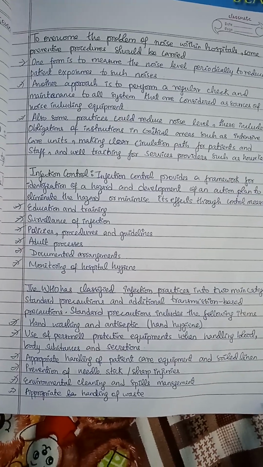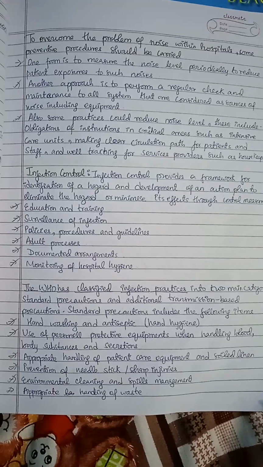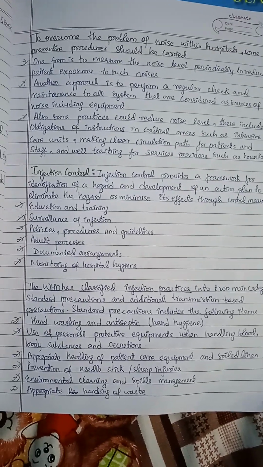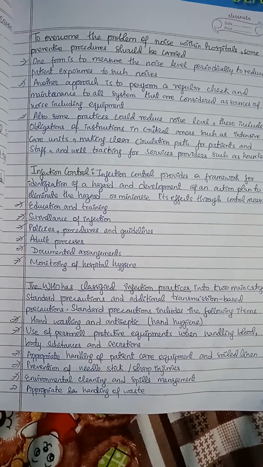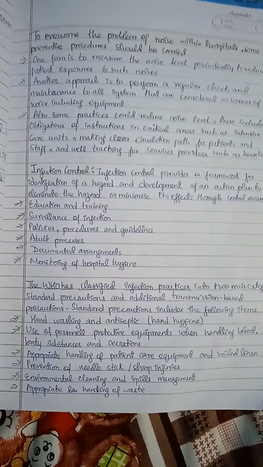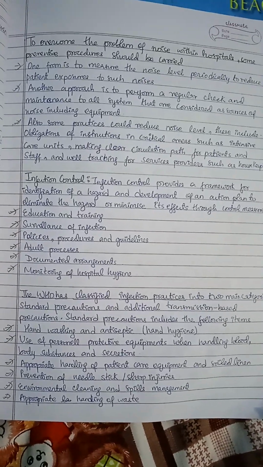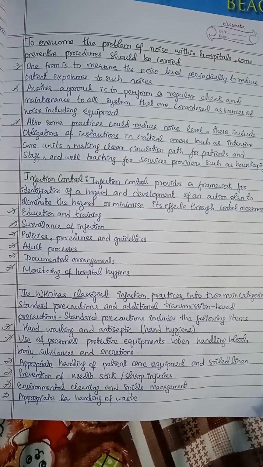Infection control. Infection control provides a framework for identification of a hazard and development of an action plan to eliminate the hazard or minimize its effect through control measures, education and training, surveillance of the infection, policies, procedures and guidelines, audit processes, documented arrangements, monitoring of hospital hygiene. The WHO has classified infection practices into two main categories: standard precautions and additional transmission-based precautions.